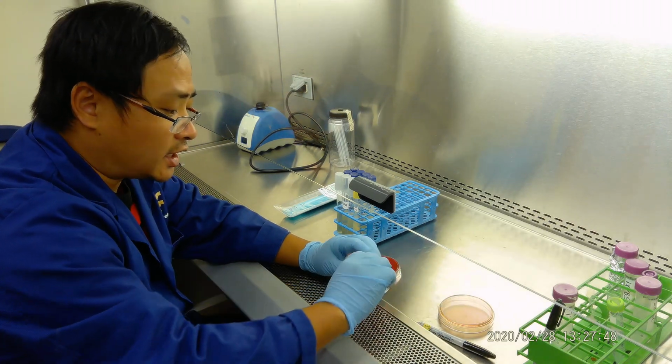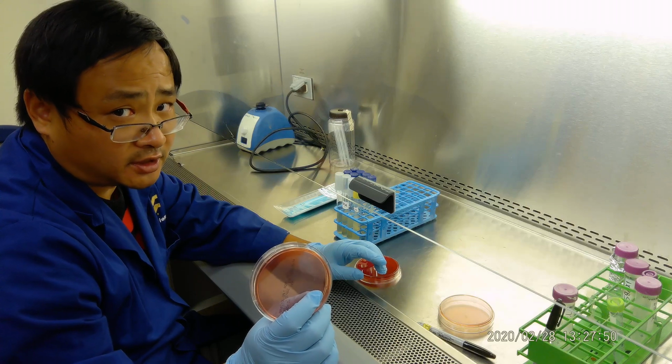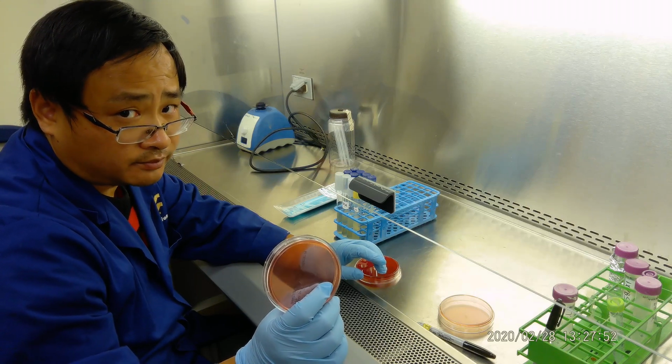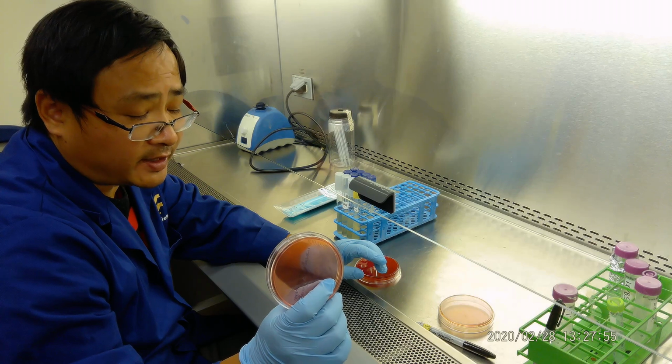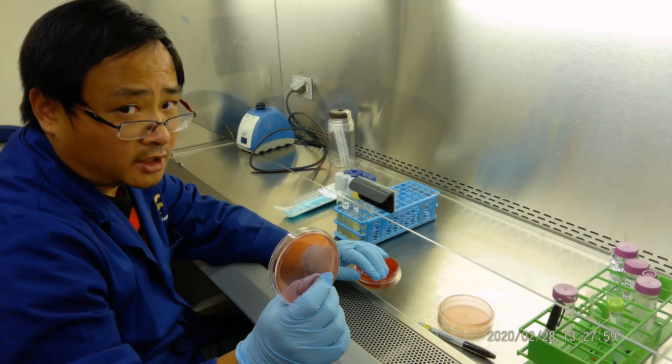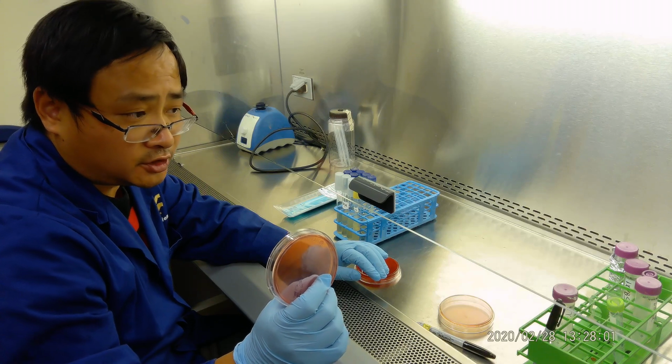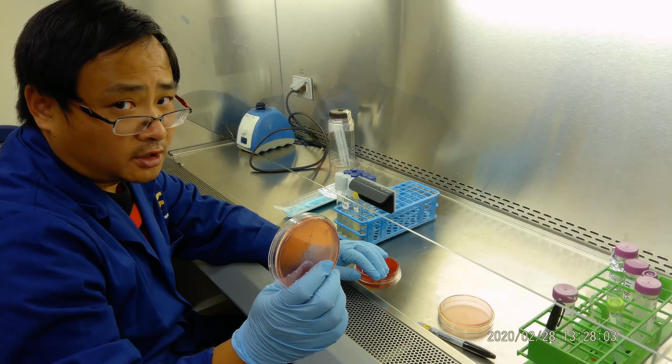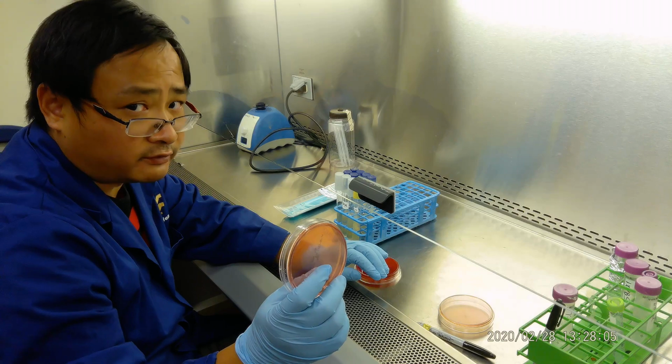And the mannitol salt agar is also a differential and selective media, because with the salt, bacteria will be inhibited if they cannot resist something like 3% salt. And the mannitol is the differentiating ingredient. It will show mannitol fermentation, positive or negative.